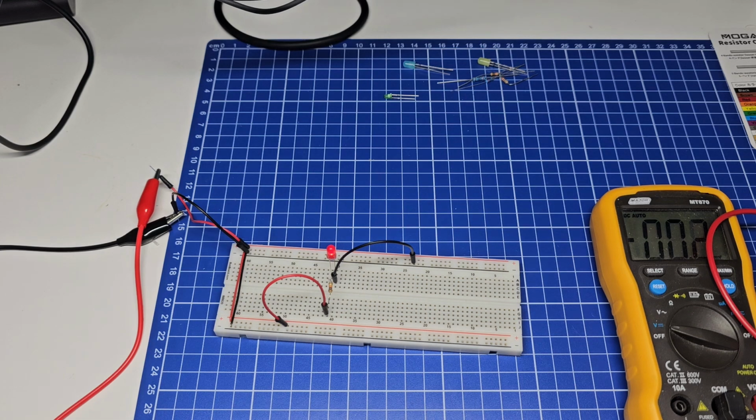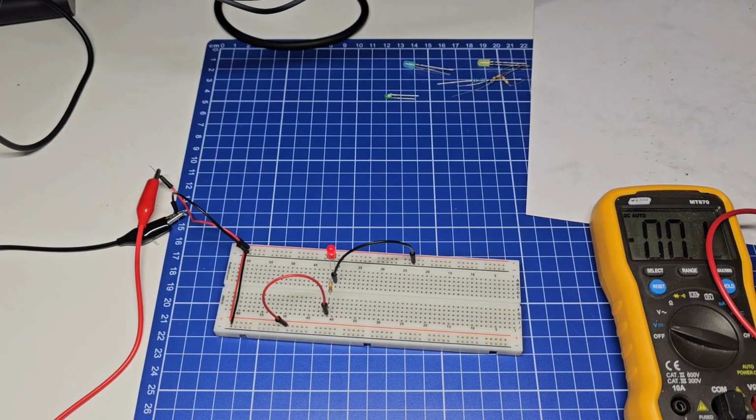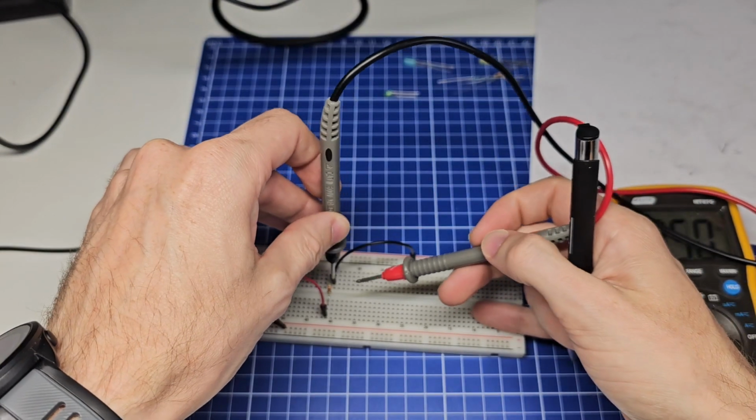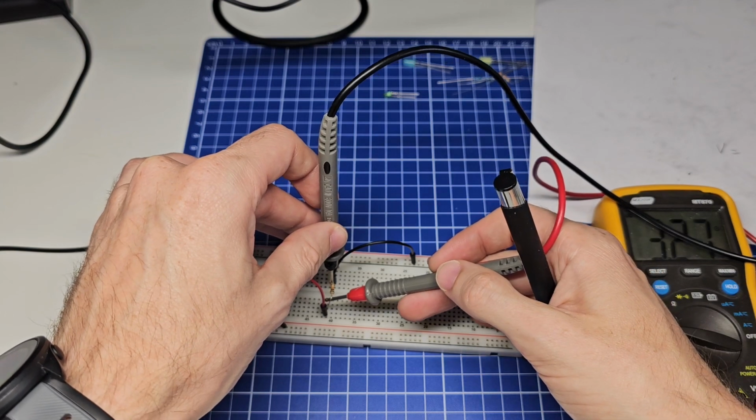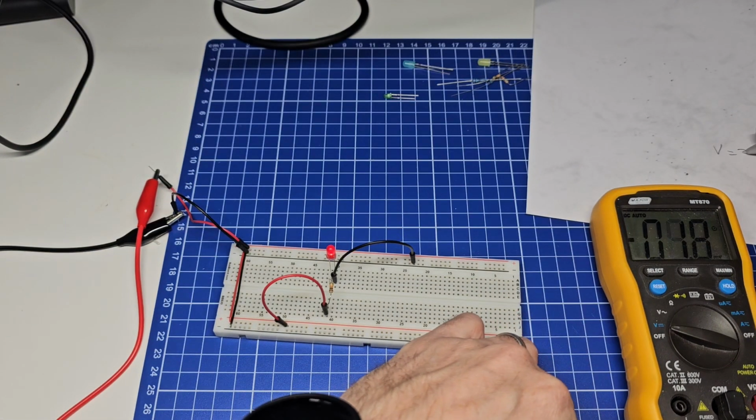So if we do the calculations again, so volts across the resistor is, what was it, 3.27? Remember? 3.27.